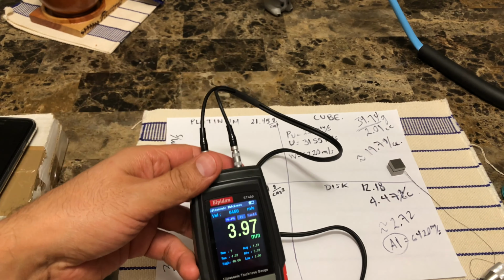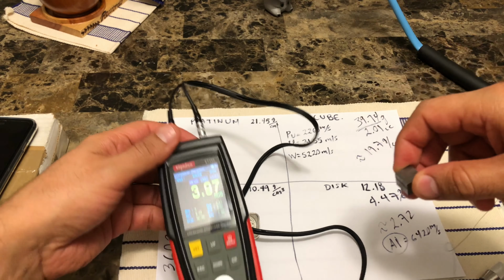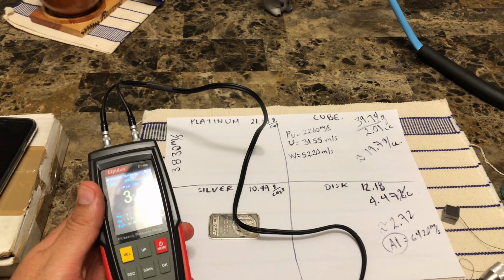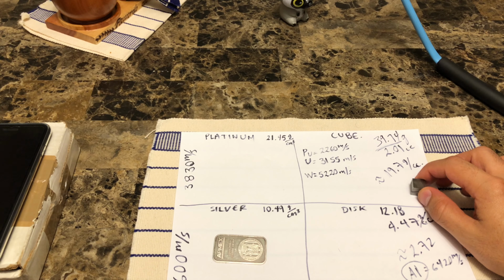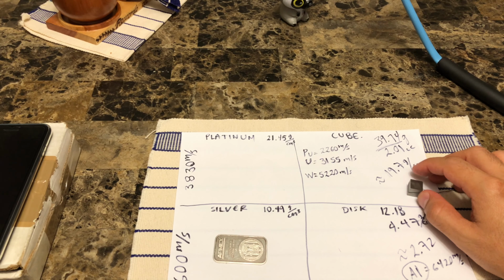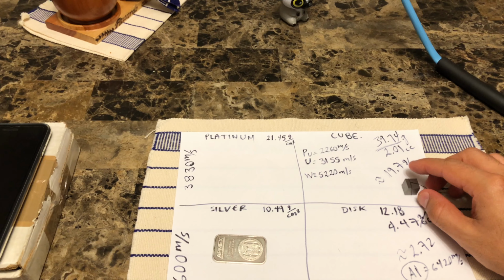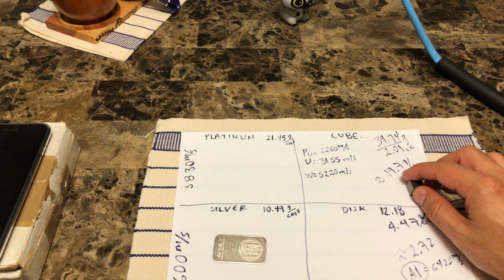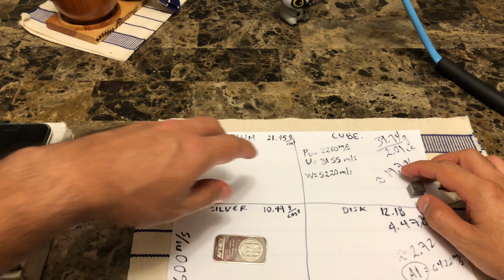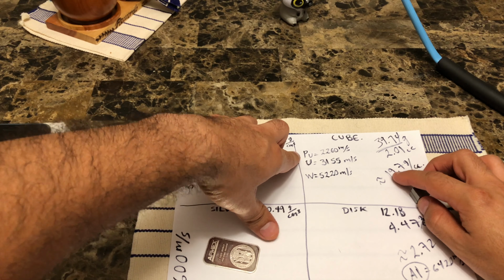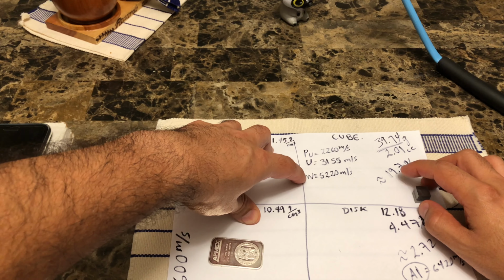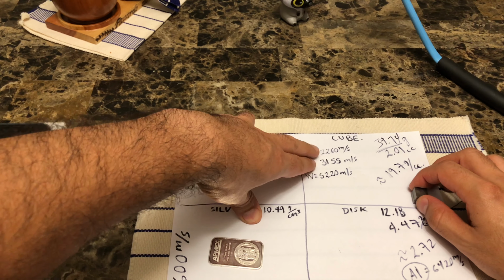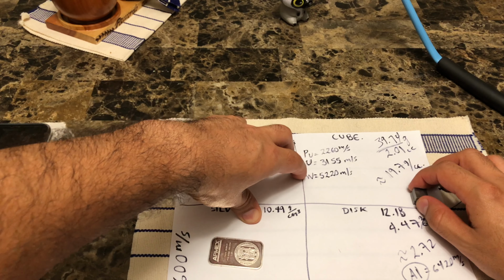Now let's take a look at the cube. Let's measure the cube. So I'm gonna go ahead and treat the cube as if it was tungsten, because even though plutonium and uranium have a density close to 19 point something, the speed of sound is different than tungsten.